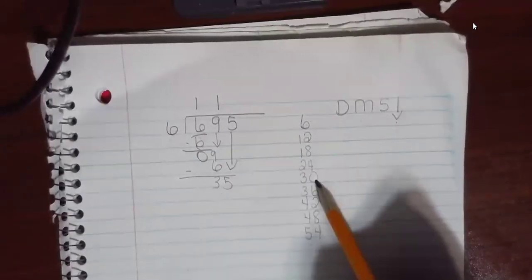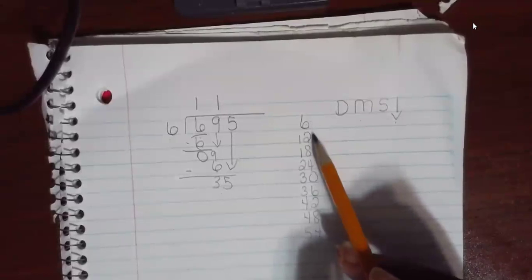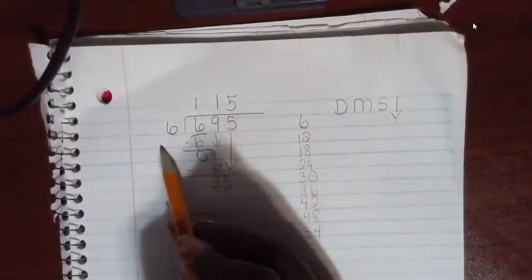So now I'm at 35. I'm dividing 35. I'm asking myself, what's the closest I can get to 35 without going over? 30. Then I'm going to count and see how many groups that is. 1, 2, 3, 4, 5. So 5 goes in my quotient. Then my next step is to multiply. I'm going to multiply the 5 I just put in my quotient times my divisor. 5 times 6, 30. I'm going to get the same number that I picked in my multiple every time.